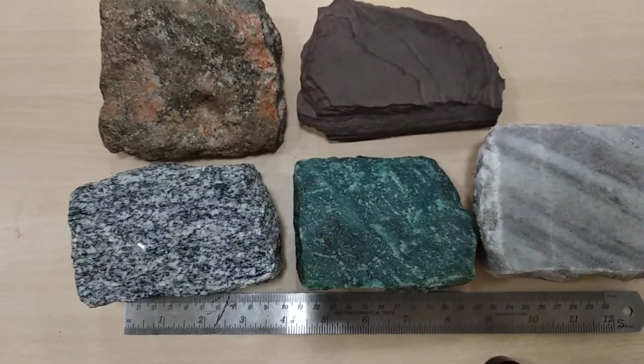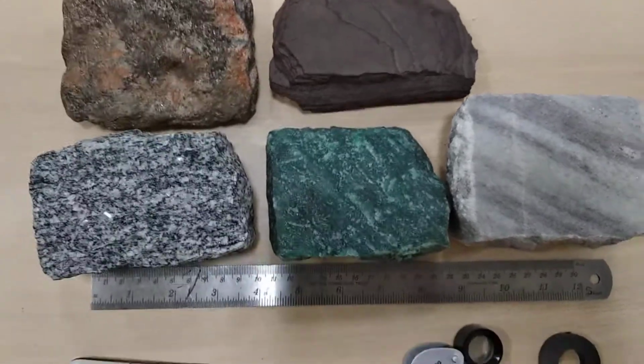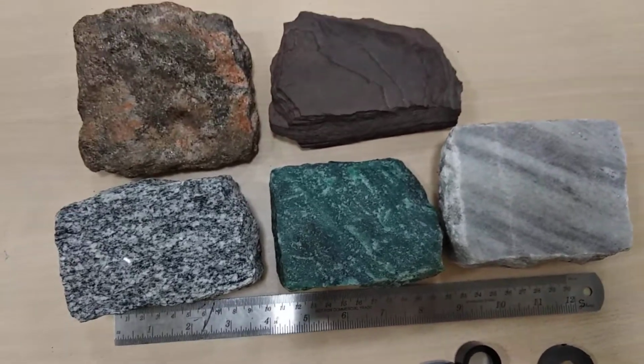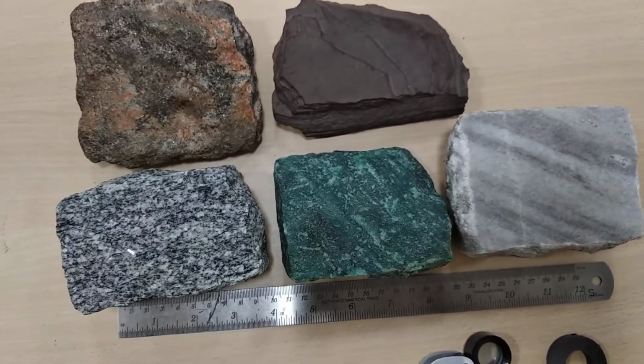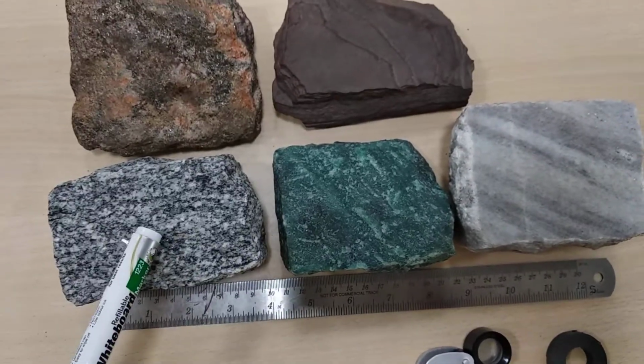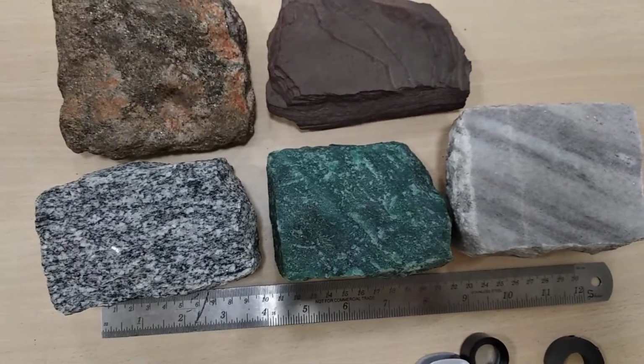There are three types of metamorphism: thermal metamorphism, contact metamorphism, and dynamo-thermal metamorphism. Three types of metamorphic process are there. Under which circumstances which rock is derived from which rock, we need to identify by looking at the textures, the grain sizes, and the occurrence.